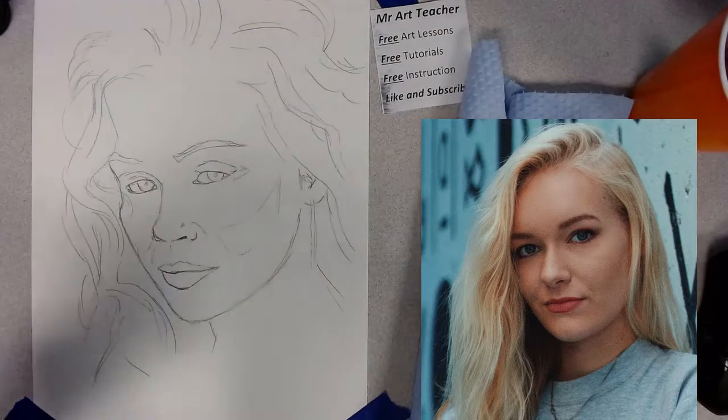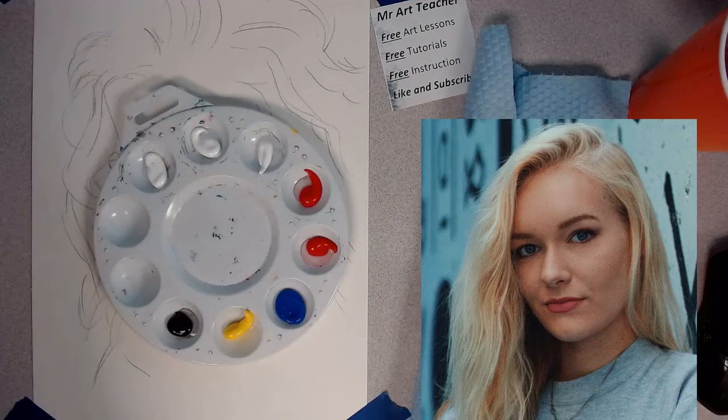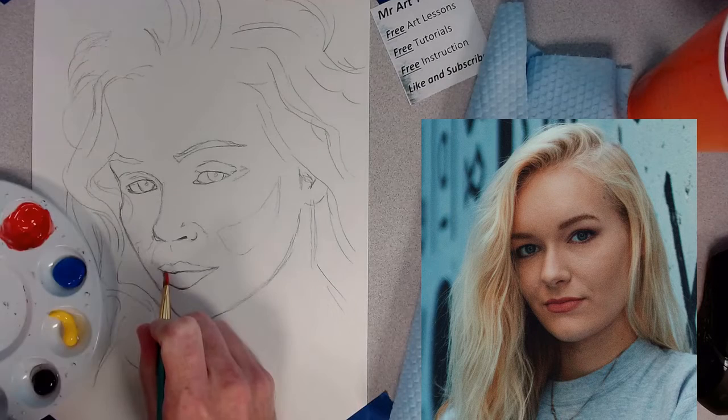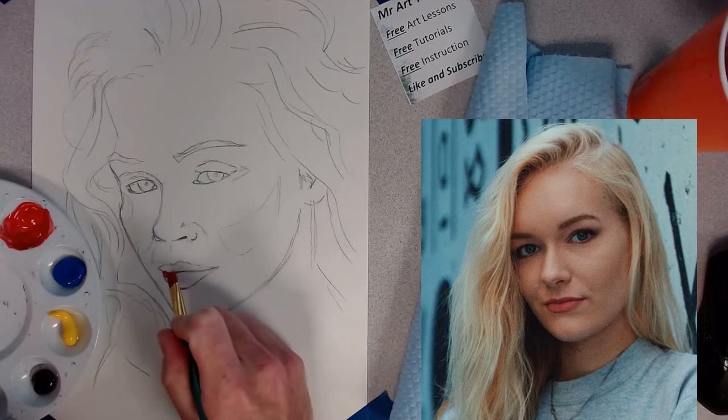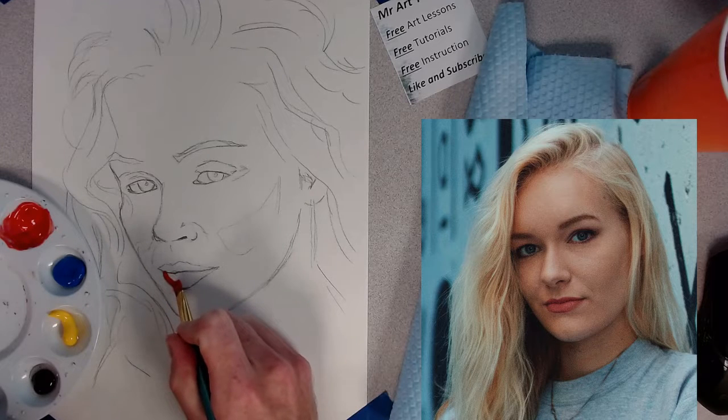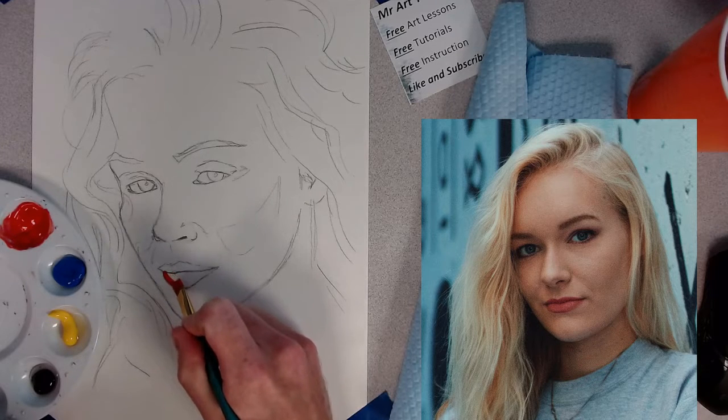Hello and welcome back. So this is a painting demonstration where I am going to be just experimenting with different colors as far as painting tones on skin.